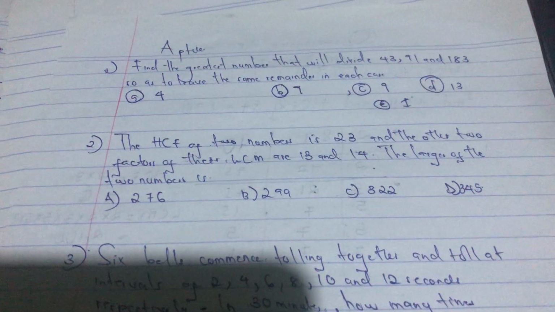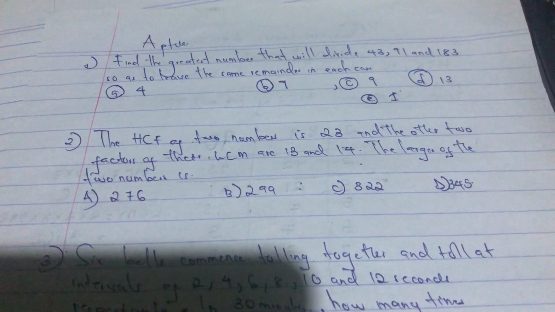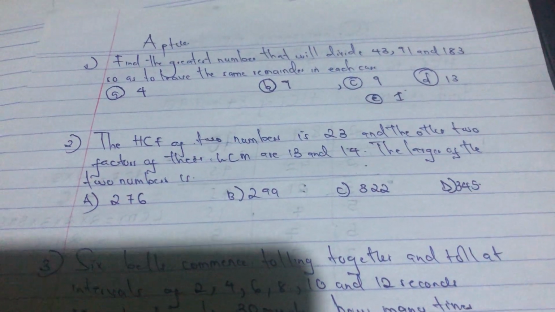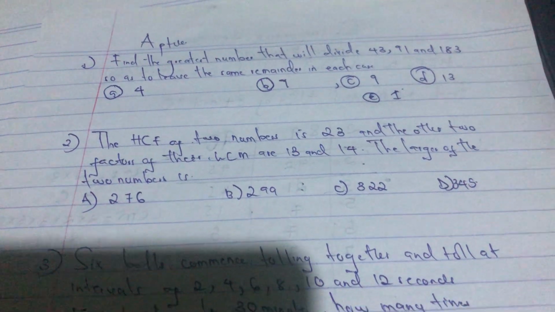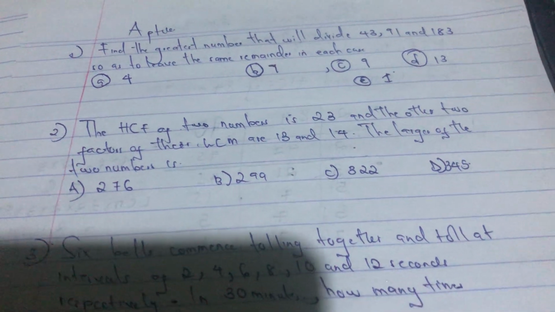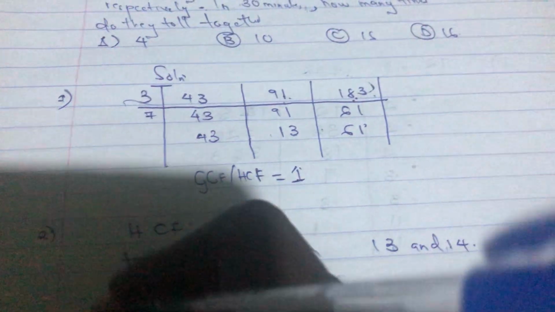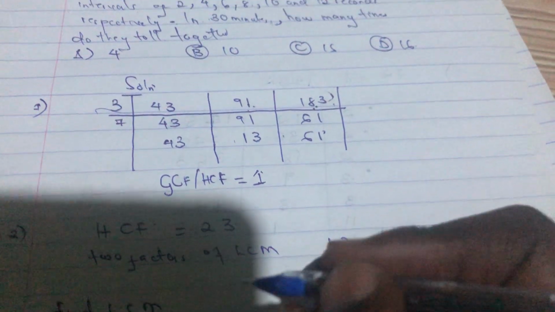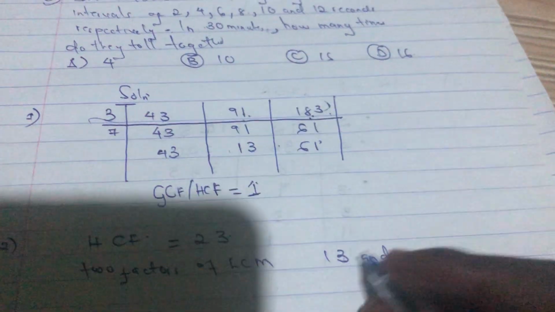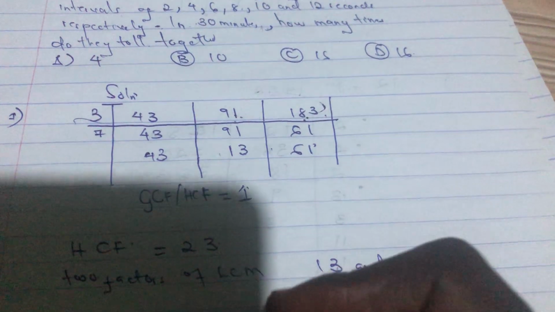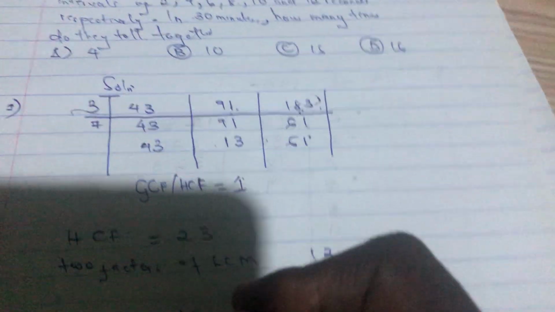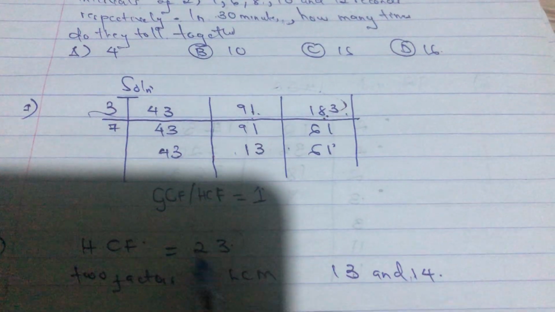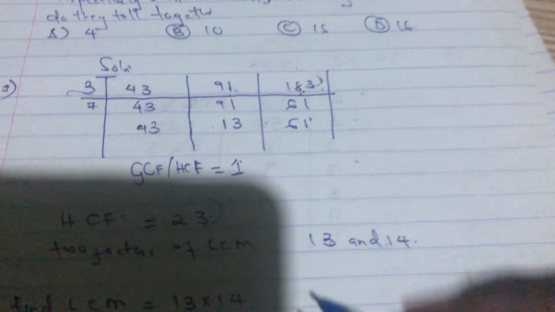And then when we continue, they're saying the larger of the two numbers is, are we together? So first of all, we have to find the actual LCM. The LCM in this case will be these factors: 13 times 14 times the HCF, because those are the remaining factors.